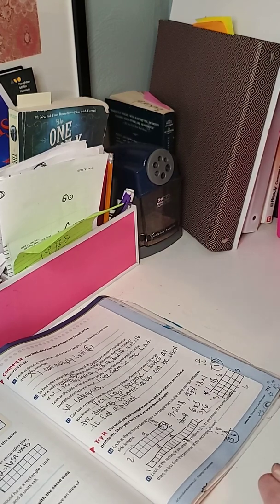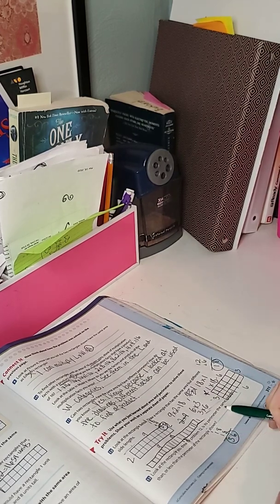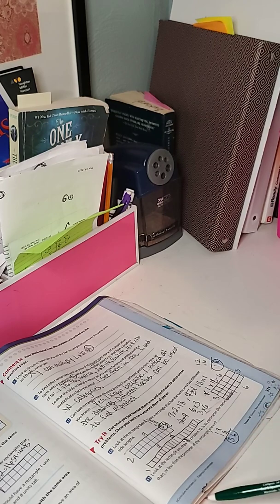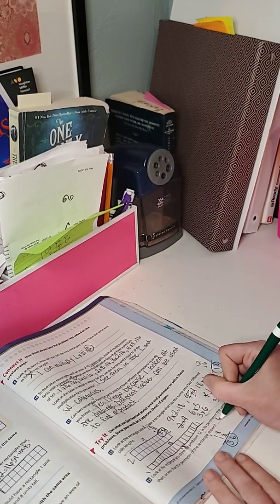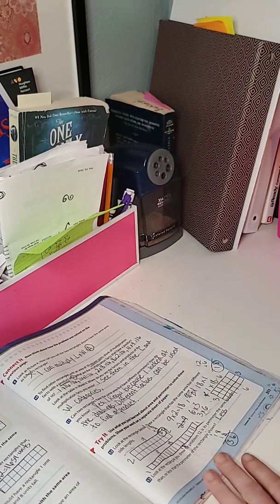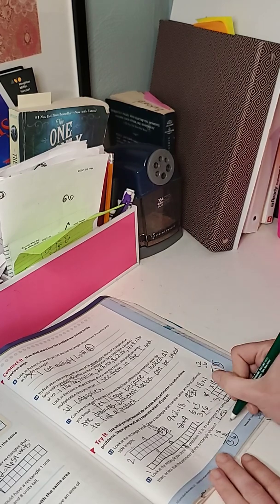So the question is, is the perimeter the same, greater than, or less than the perimeter of the rectangle shown? I'm going to use mine, like I said. So in my case, it would be less. If you drew this one, then you would put greater.